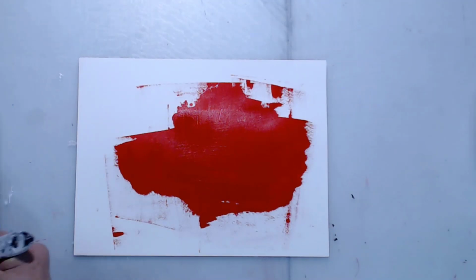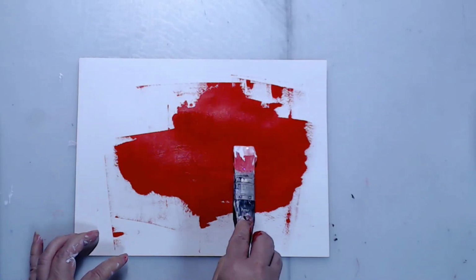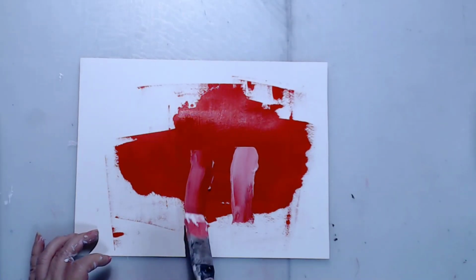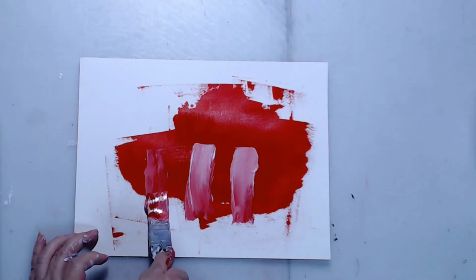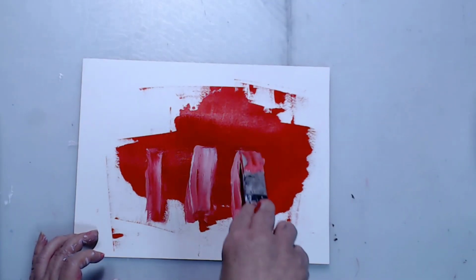One thing about reds and blacks is it doesn't take a lot of red before it changes the color. Same with black. Black is pretty strong. So I'm taking a shaper and just adding in some fun shapes. And they're the lighter color.